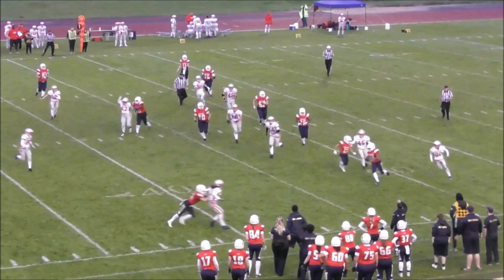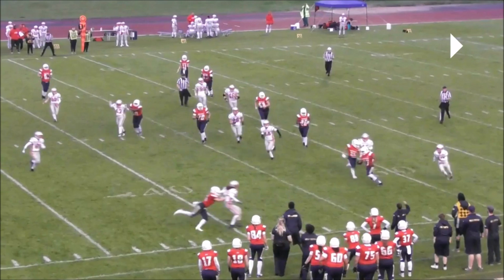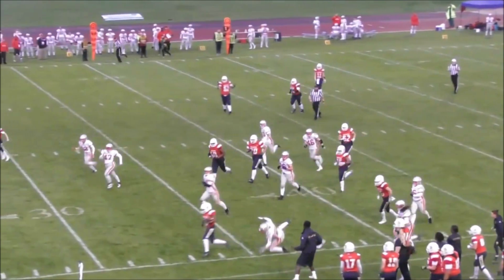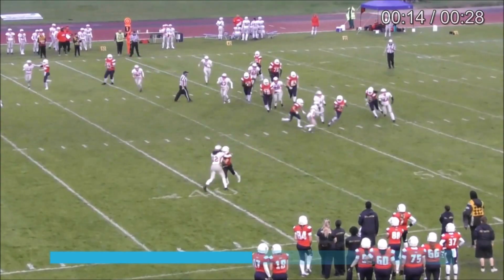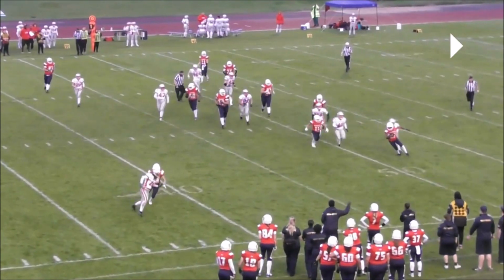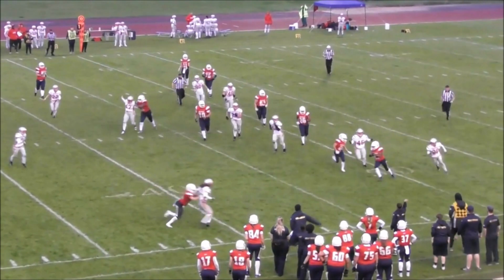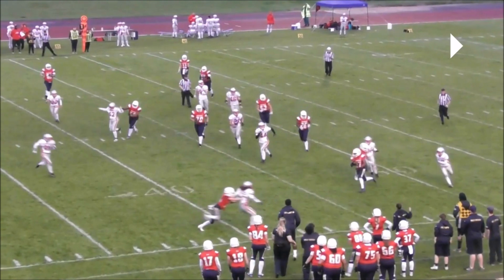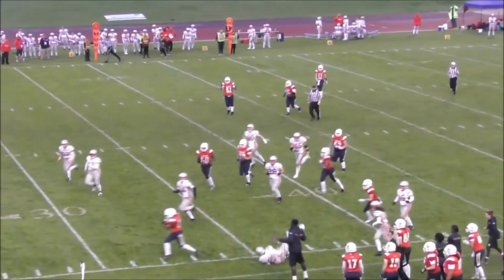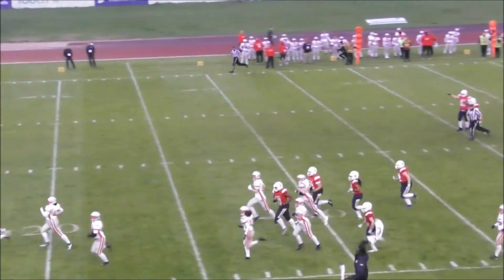Now if she manages to keep the contact and start from the front and then move around to the back with continuous contact, that would be legal. Here, because there is separation from there to there, this is a new act, a new block, and therefore an illegal low block that should have been called on this touchdown play.